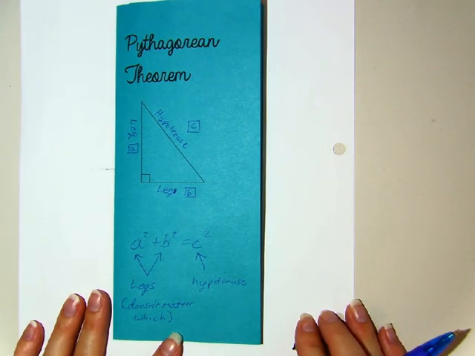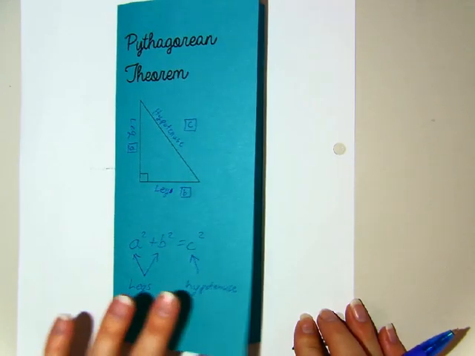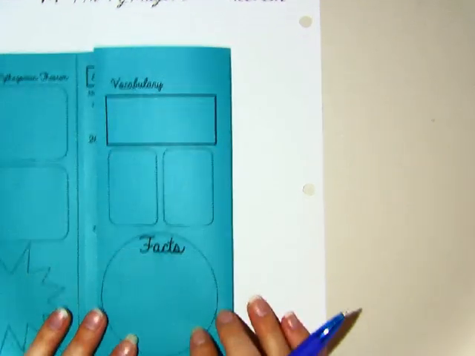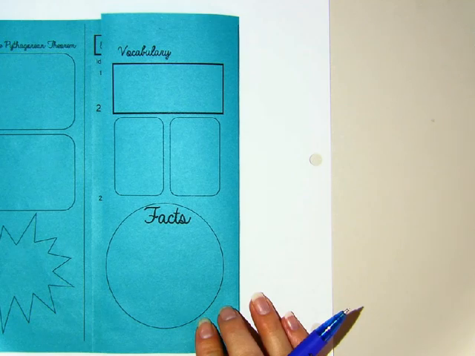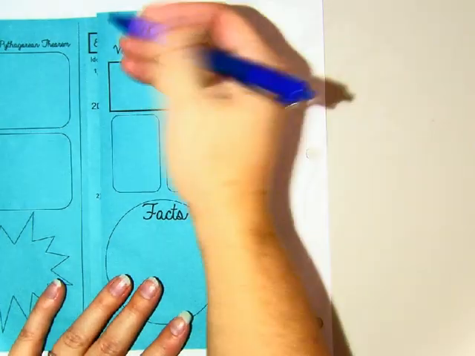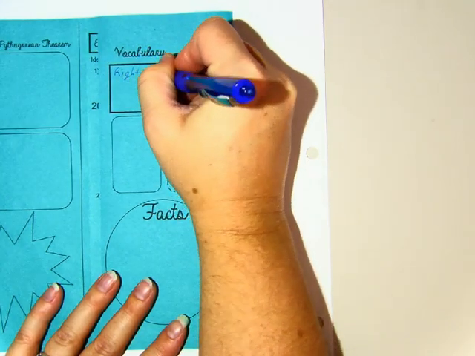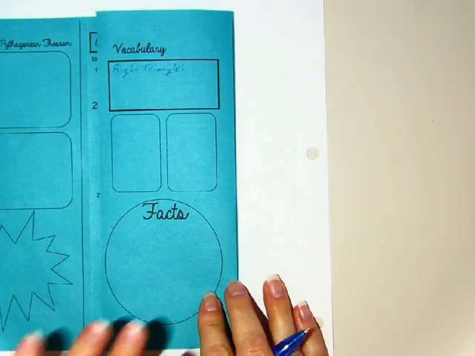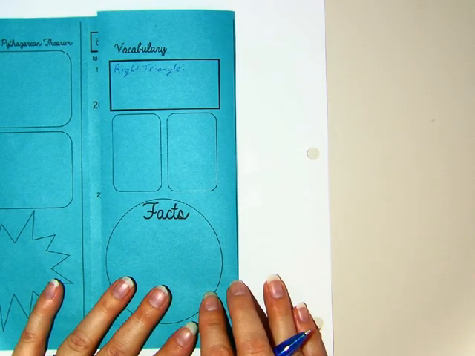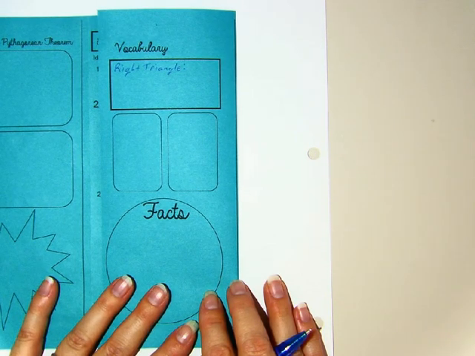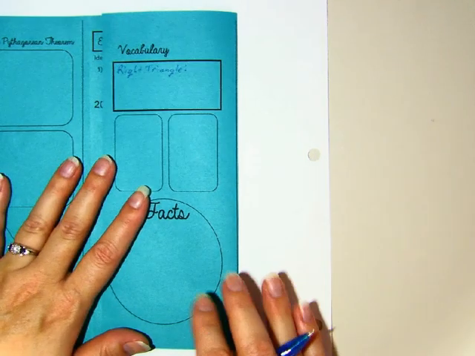Okay, so now let's go to the inside of our foldable, and we're going to start looking at some vocabulary. So on this first page that we have, we're going to start out with just what is a right triangle. So a right triangle just means any triangle that has one 90-degree angle. We can't have two 90-degree angles, because if we had two, that would already give us a sum of 180, and we know that every triangle, when we add the three angles, should give us 180. So that's why we say just one.